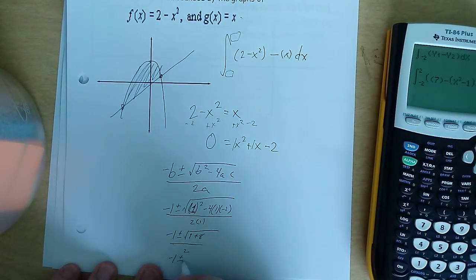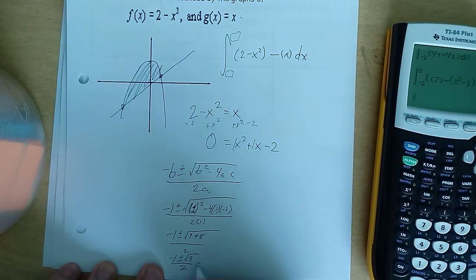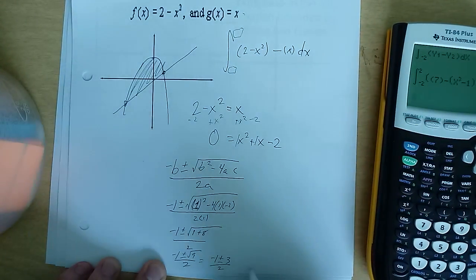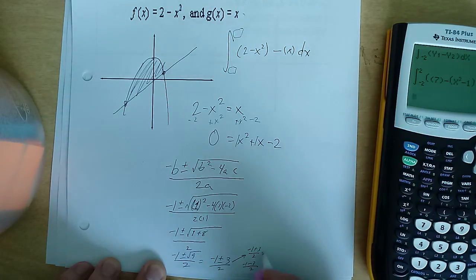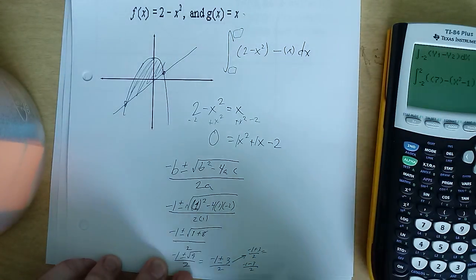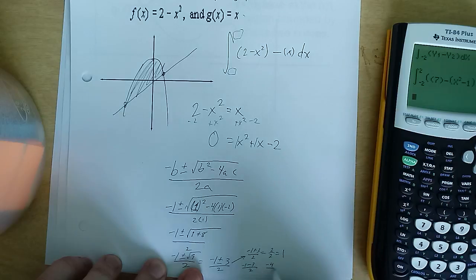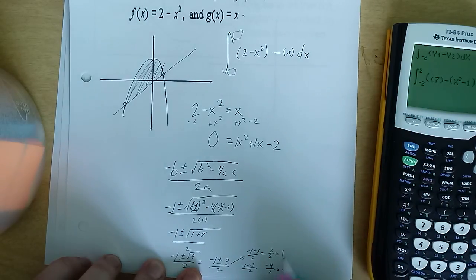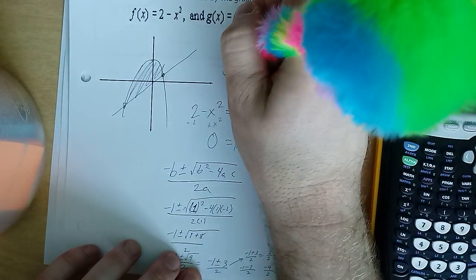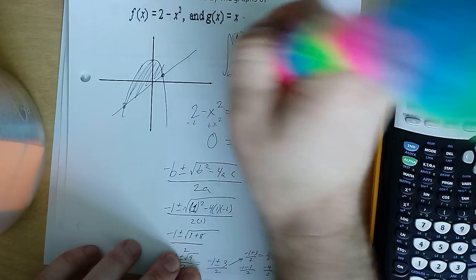Let's see, negative 1 plus or minus the square root of 9 over 2 is negative 1 plus or minus 3 over 2. So negative 1 plus 3 over 2, negative 1 minus 3 over 2. Negative 1 plus 3 is 2 over 2, which is equal to 1. Negative 4 over 2 is equal to negative 2. So my two bounds are 1 and negative 2. Remember, you always want to go least to greatest.